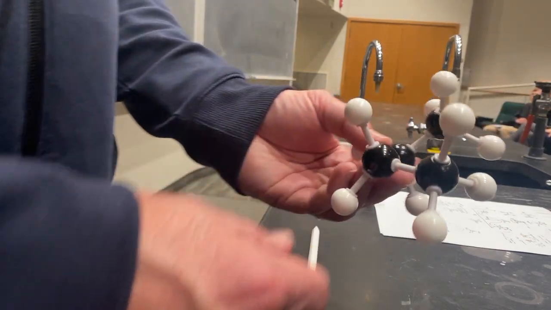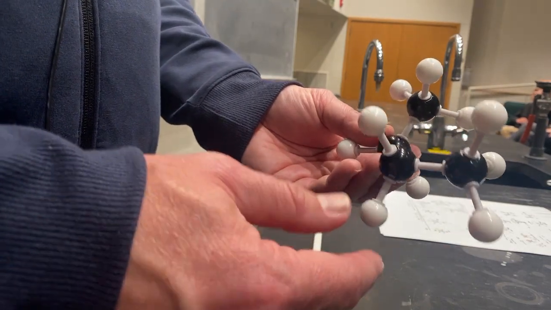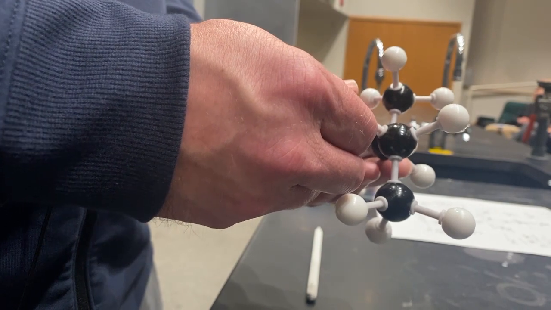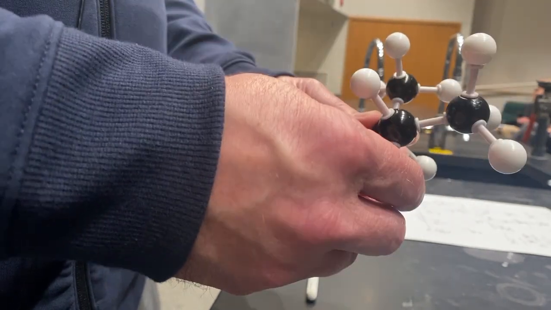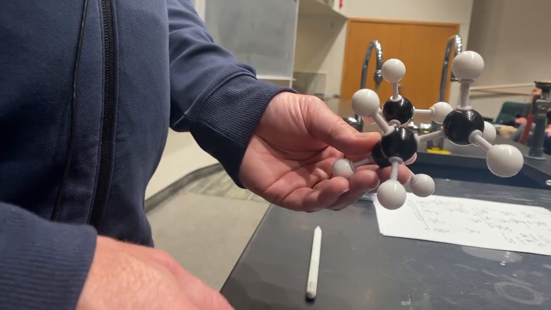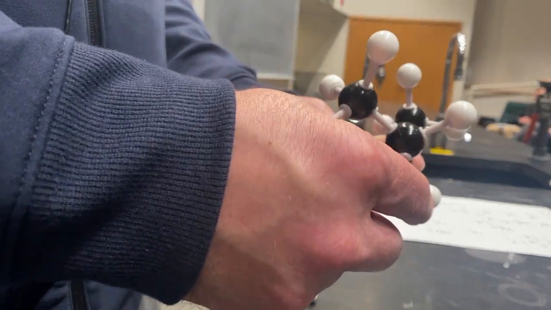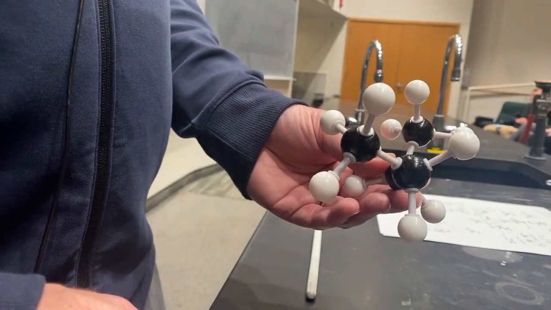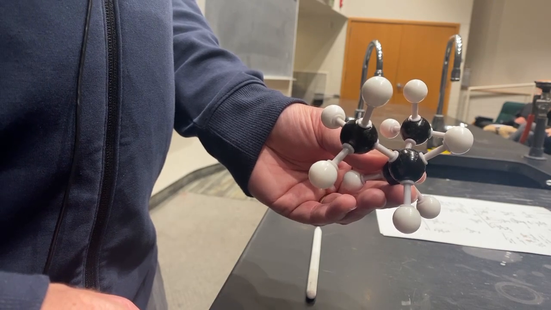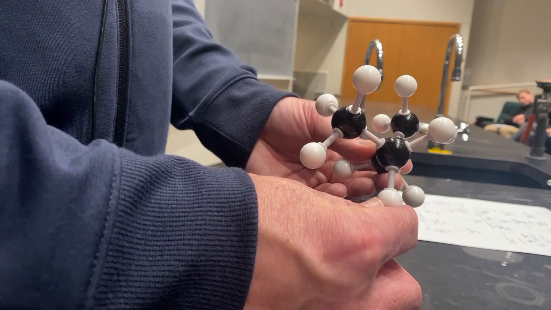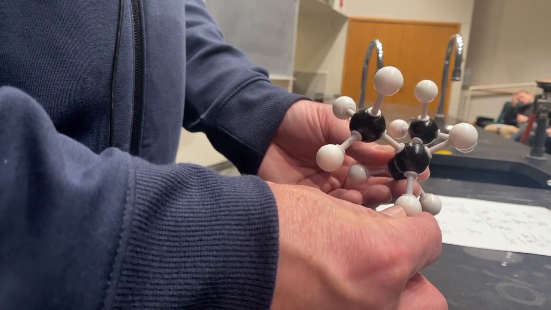So what I'm telling you is this gauche conformation is higher in energy than this one. Okay? Now, you should be able to see pretty clearly how if we rotate through another 120 degrees, to get to this staggered conformation, this one should be exactly the same as the other one. Right? Do you see the two methyl groups are similarly close together?